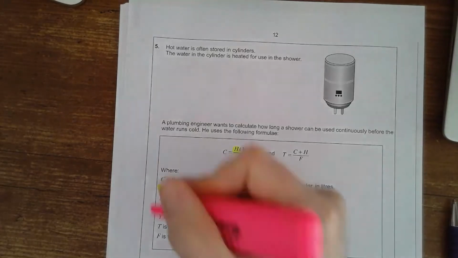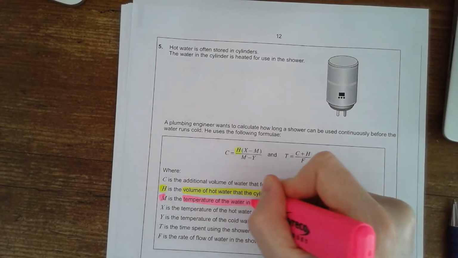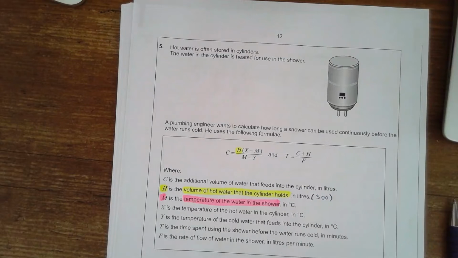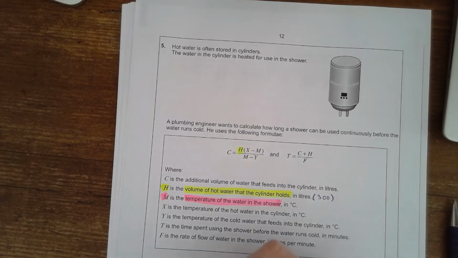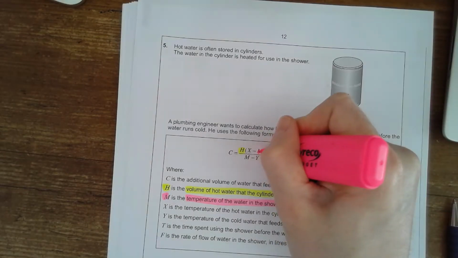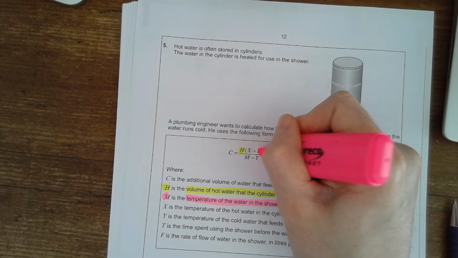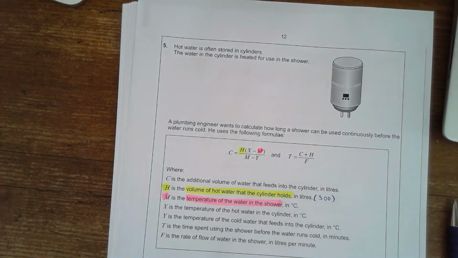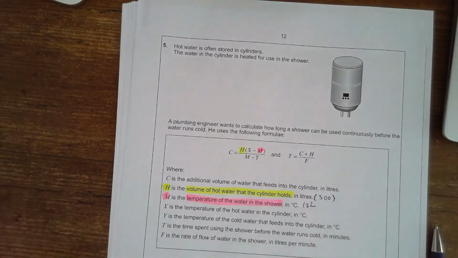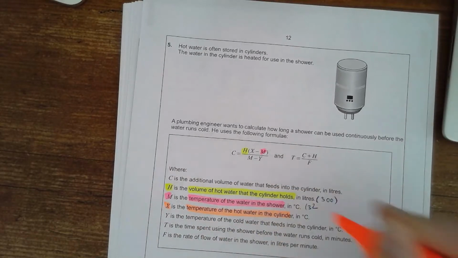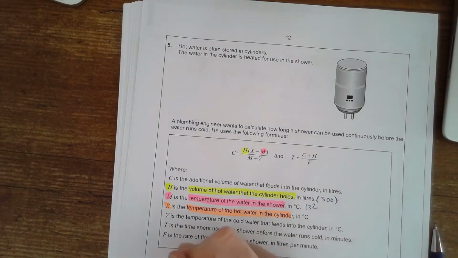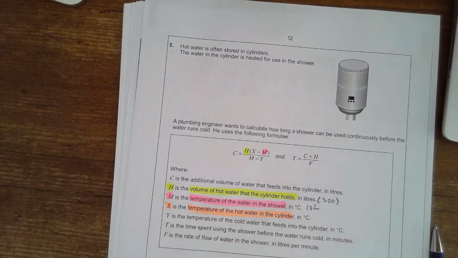New highlighter, M. M is the temperature of the water in the shower. It's not the temperature of the water in the cylinder, and not the temperature of the cold water that feeds into the cylinder. The temperature of the water in the shower is 32, okay? This bit here is 32. New highlighter, X is the temperature of the hot water in the cylinder. The temperature of the hot water in the cylinder is 60.